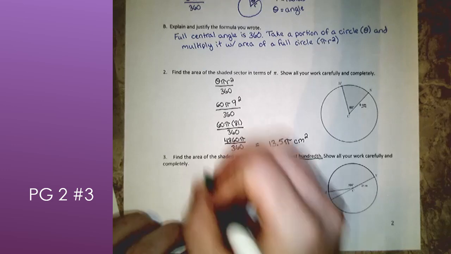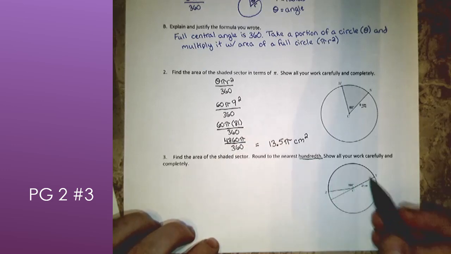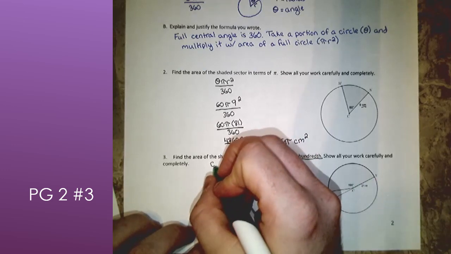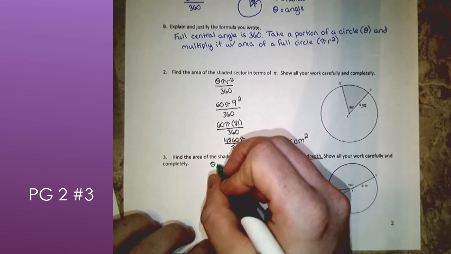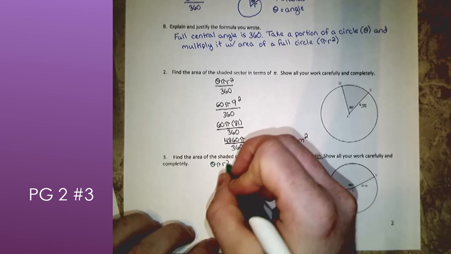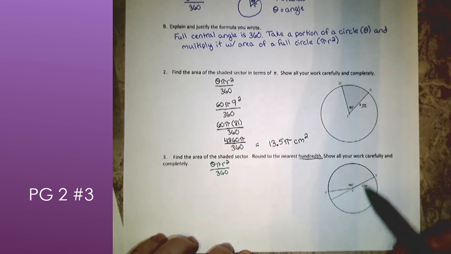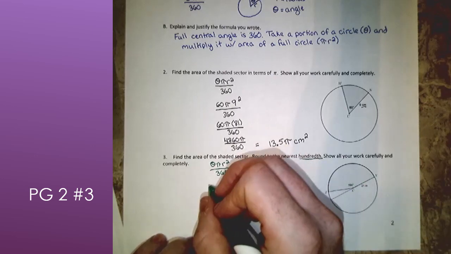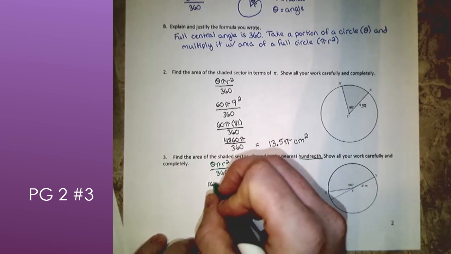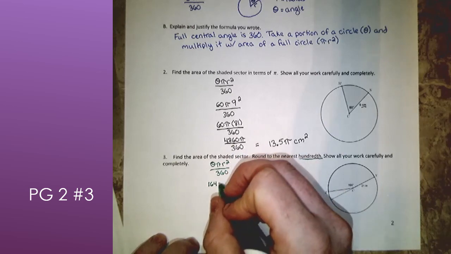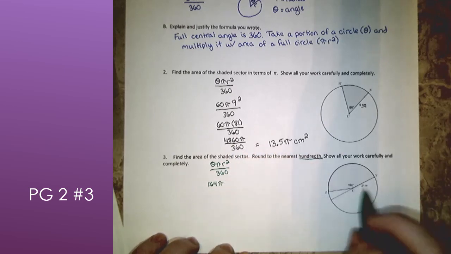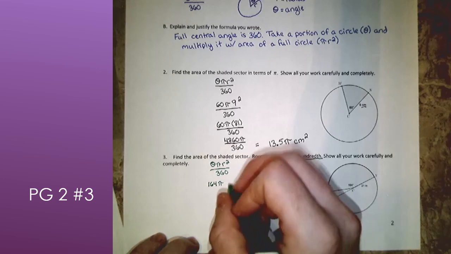So again, the formula when we're trying to do a sector is an angle times pi r squared all over 360. So in this case, the shaded section, I am told, is 164 degrees. So 164 times pi. The radius, I'm told, is 21.